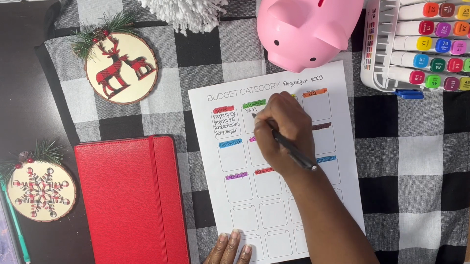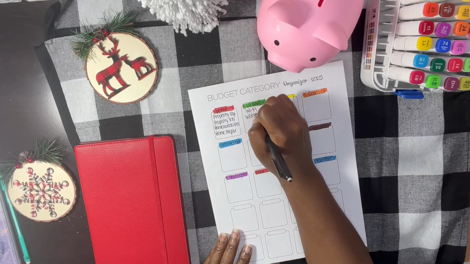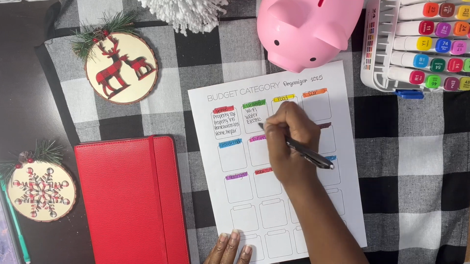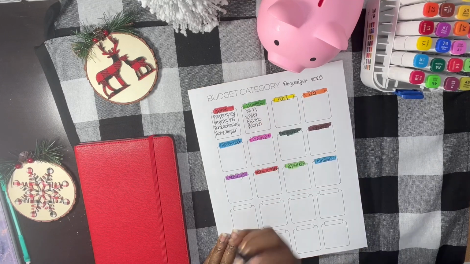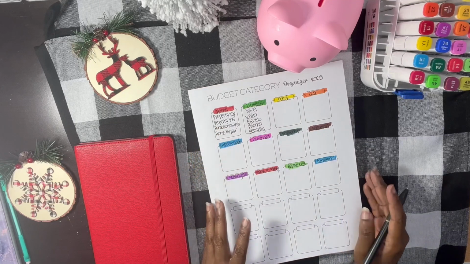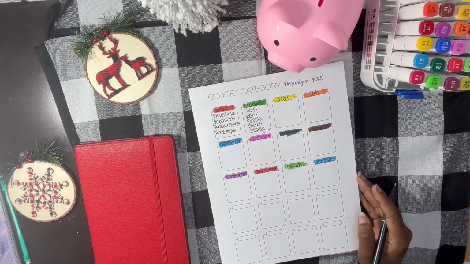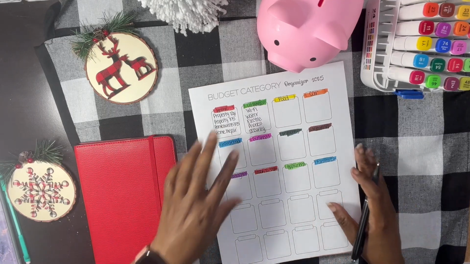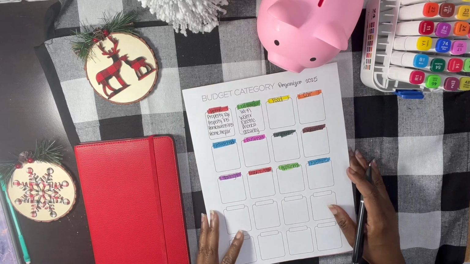Wi-Fi, water, electric, cell phones, I should say, and also security. Now, you may not want to put phones under utilities, but I do, because it all comes out of our joint checking account where all of the bills are paid every single month.